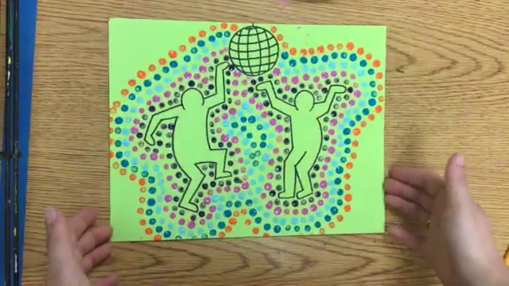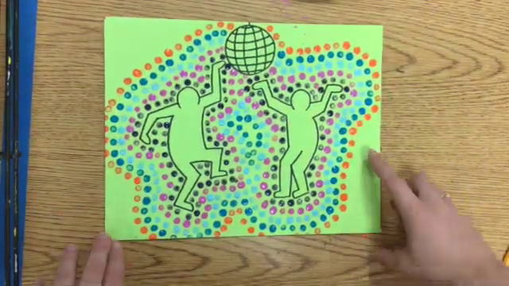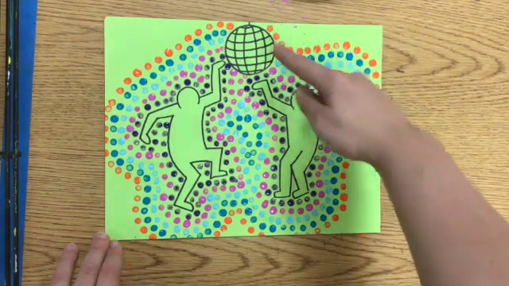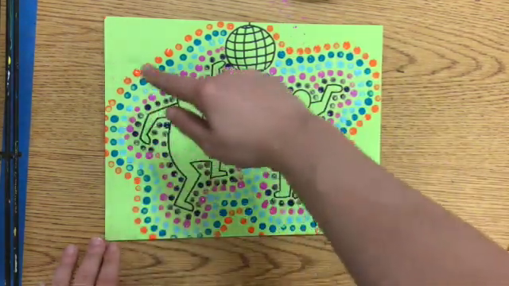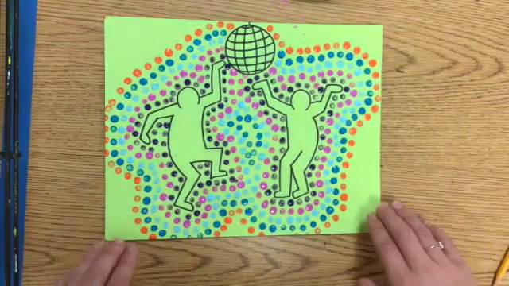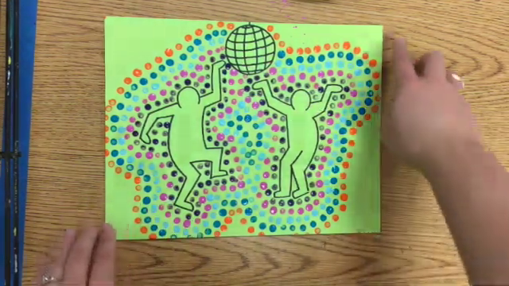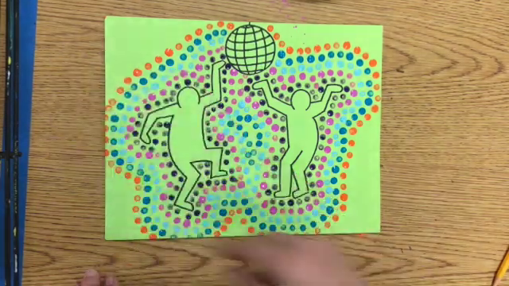All right, so now I'm all done. I could keep going all the way to the edge, but I kind of like how you can still see the outline of their bodies. Even on this very last row, it still kind of looks like they're moving. So I'm just gonna leave these corners to be my nice green paper.